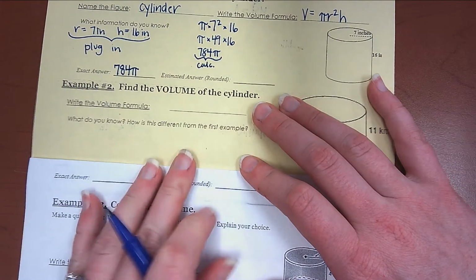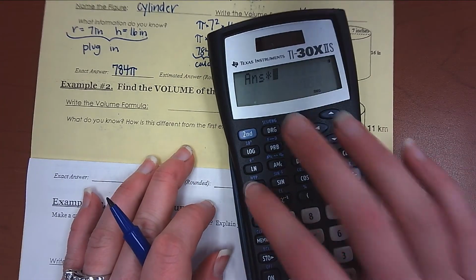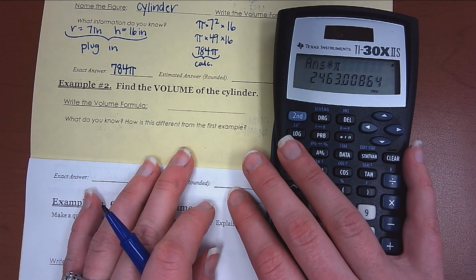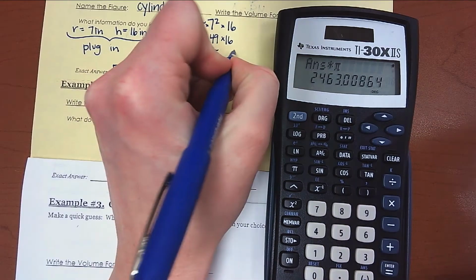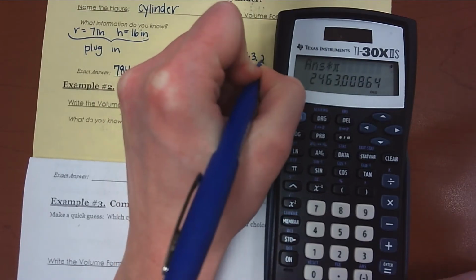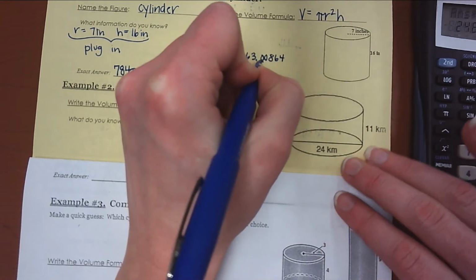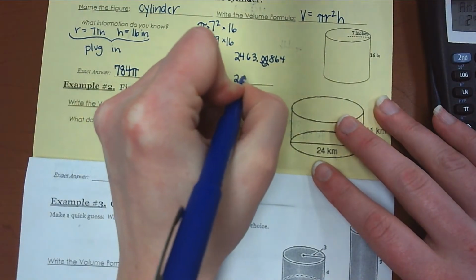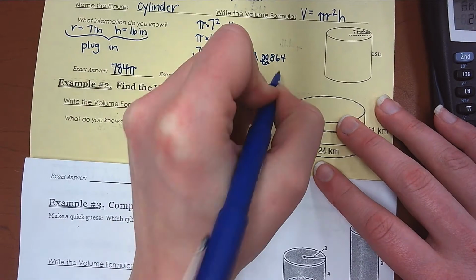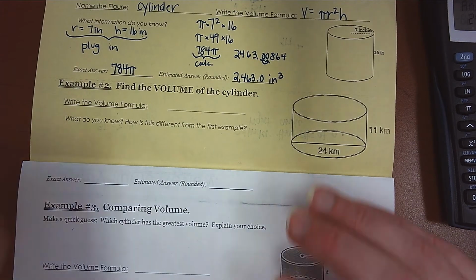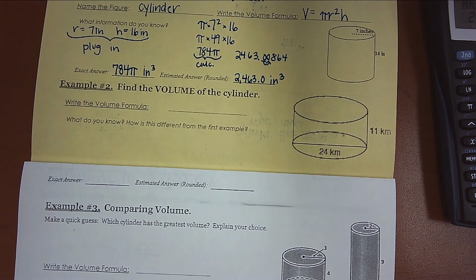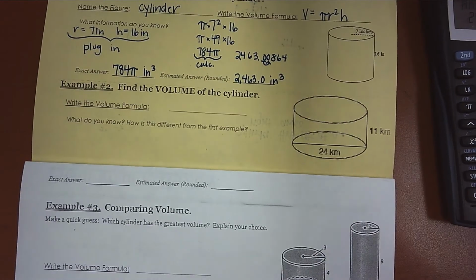Then I'm going to take my exact answer and plug it into the calculator, 784 times pi. And when I do that, I'm getting my estimated answer rounded to the nearest tenth. We've got 2,463.00864. My 0 is in the tenths place. It looks 1 to the right, and the 0 tells it to stay the same. So 2,463 and 0 tenths inches cubed is my rounded or estimated answer. So my exact answer does still need a label, inches cubed. They both have labels of inches cubed because they're volume, they're three-dimensional shapes.